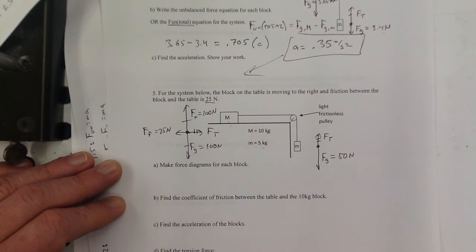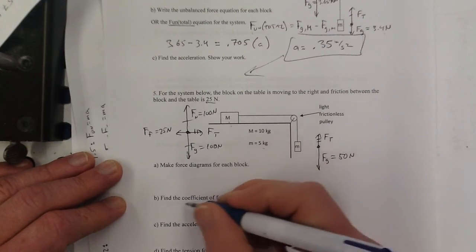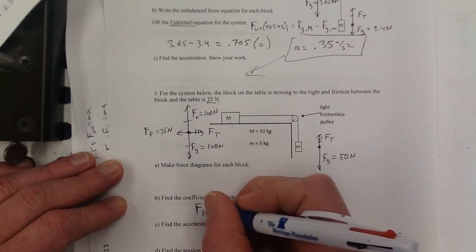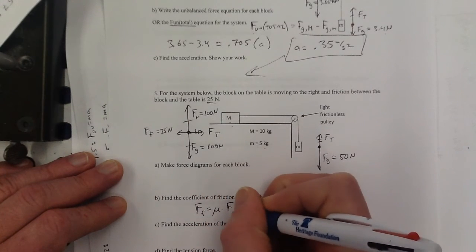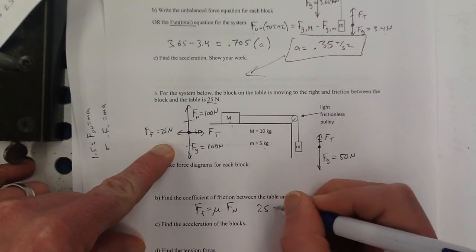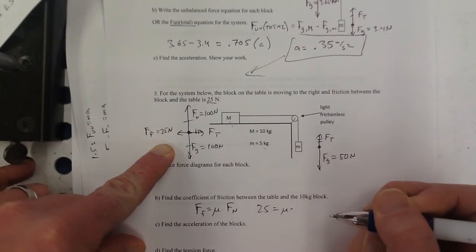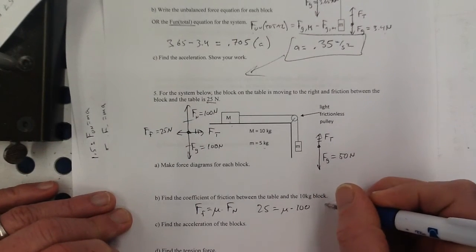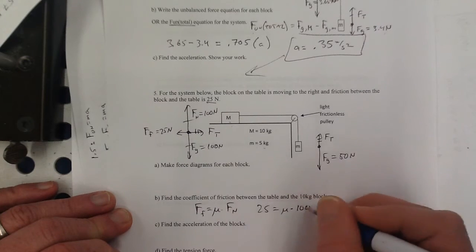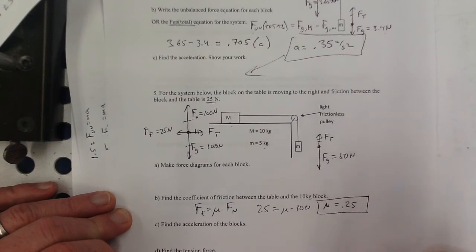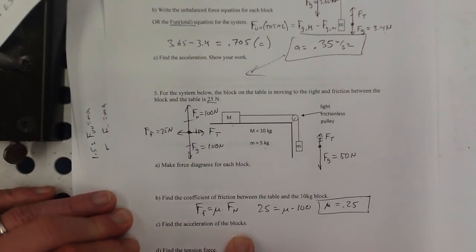Find the coefficient of friction between the table and the 10 kilogram block. Well, the coefficient of friction is the mu, and there's only one equation that has that in it. It's this one. So the force of friction is equal to mu times the normal force. So mu is equal to 25 divided by 100, or 0.25. Find the acceleration of the blocks.